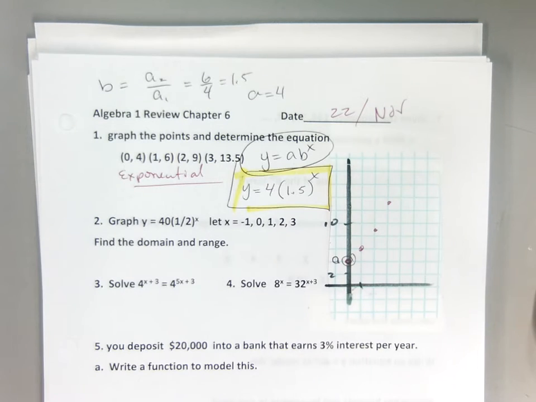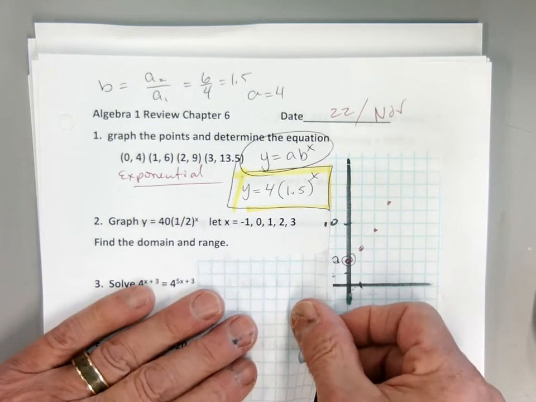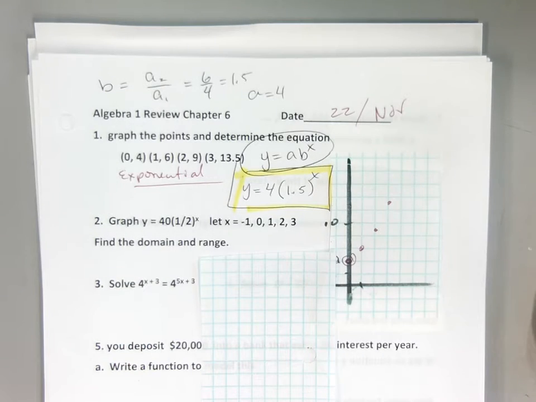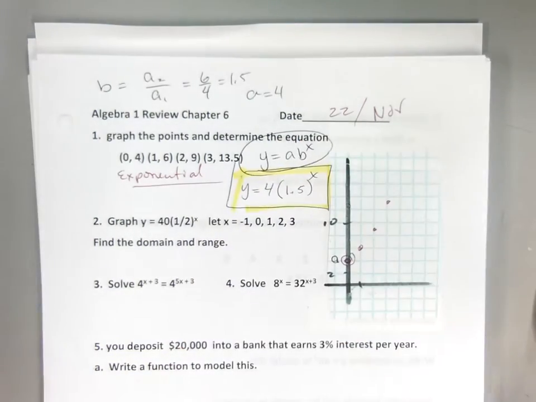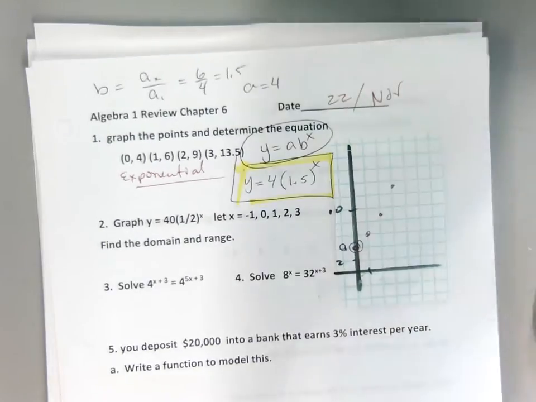All right. Number 2 says graph. So you can graph this by creating points, and I'm going to do that with you. Or you can graph it just knowing what's going on. But I'm going to try and take the easiest way for you to understand. Okay? Oh, I may have to use a separate sheet of paper.